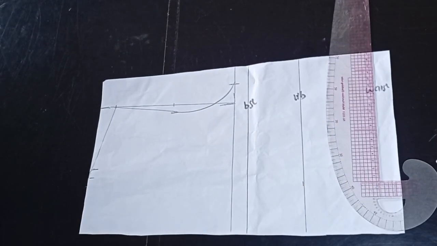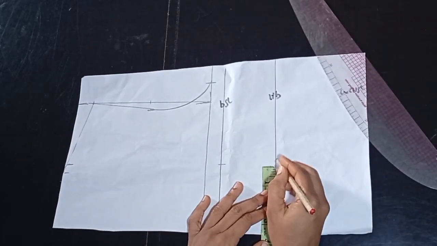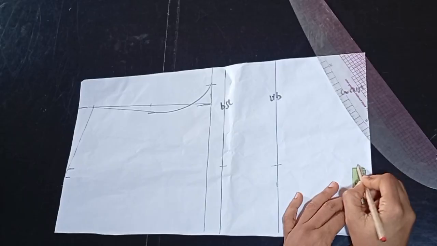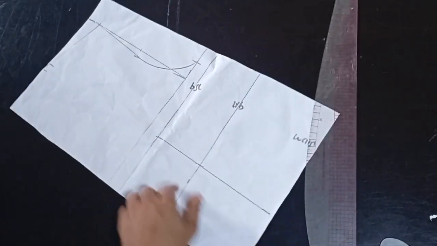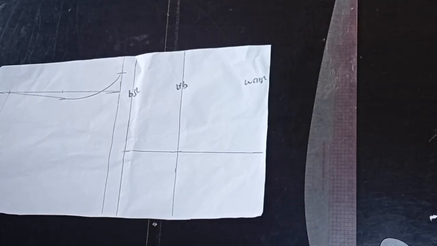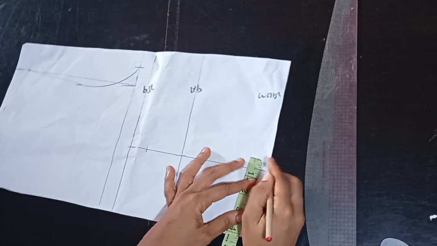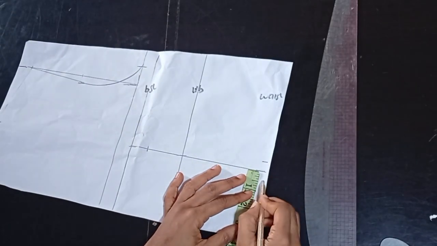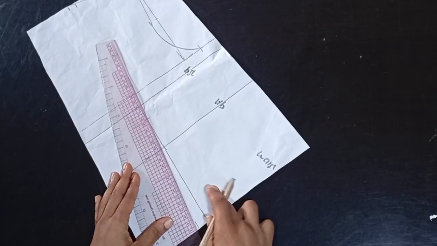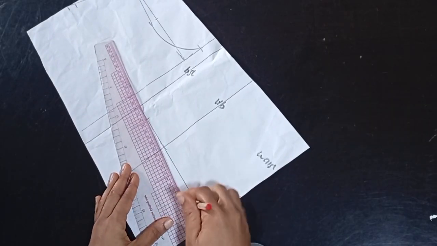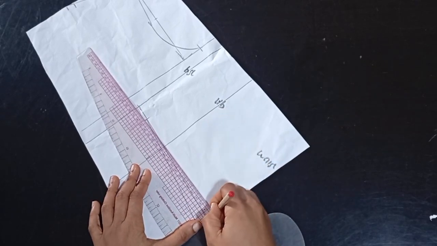Now for this pattern, I'll just go ahead to mark out a basic dart, which I'll start by marking my nipple to nipple divided by 2. And after marking that line, I'll go ahead to place my ruler to connect. I'm going to mark 1 inch after my bust line and then 1/2 inch on both sides of my waist. After marking this, I'm going to place my ruler and connect this all the way to the upper part of my pattern.